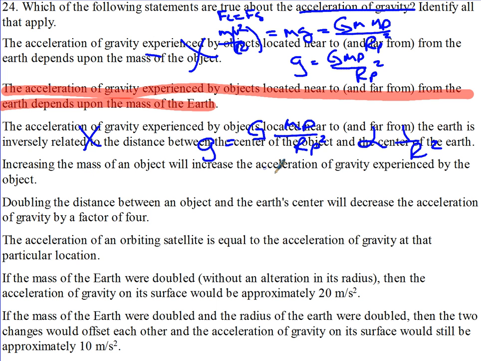Increasing the mass of an object will increase the acceleration of gravity experienced by that object. No! g is always going to be big G, mass of the planet, divided by the radius of the planet squared. The mass of the object doesn't matter at all. Doubling the distance between an object and the Earth's center will decrease the acceleration due to gravity by a factor of 4. Let's see.